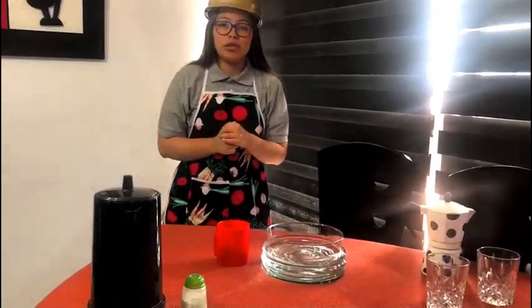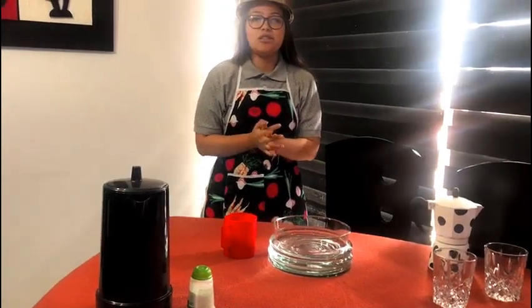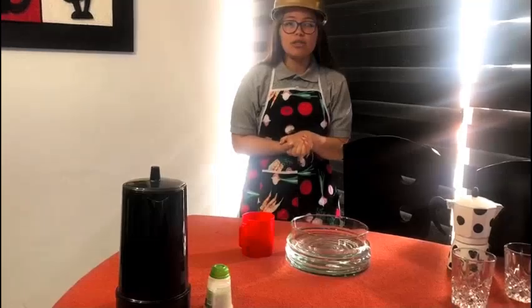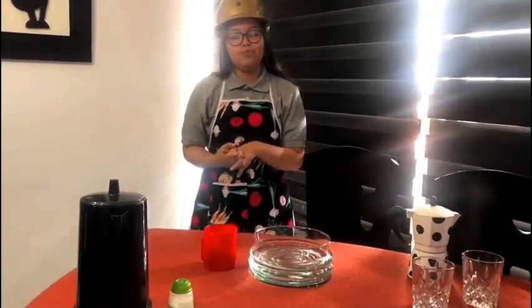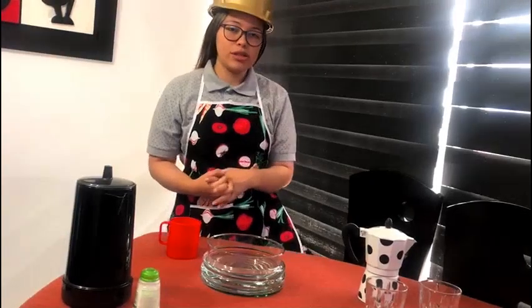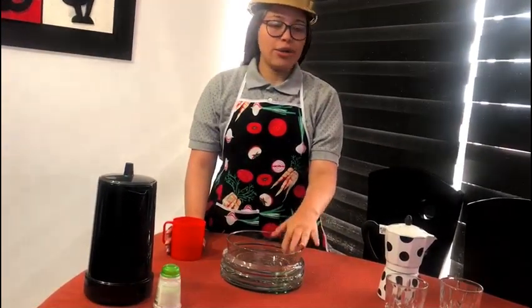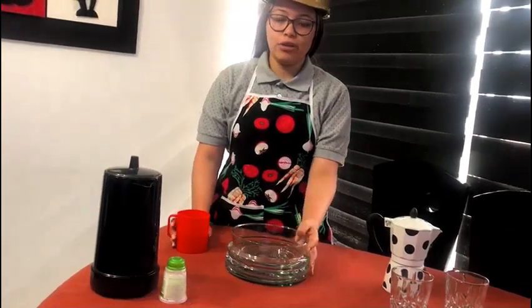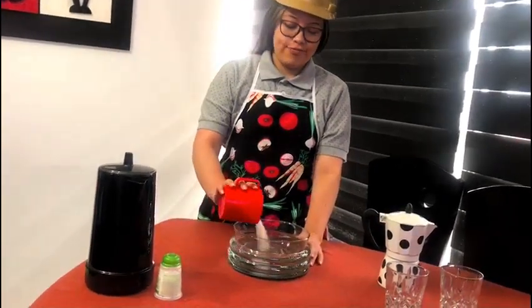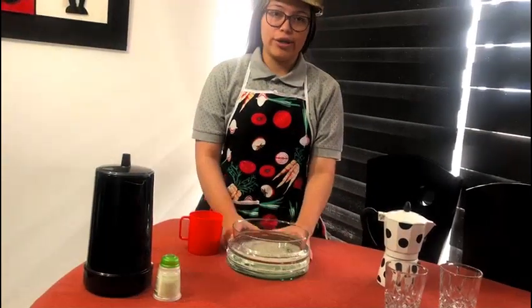The primary sedimentation is a unitary process designed to remove organic suspended solids from the water. Okay, so an example of the sedimentary process is rice with water. And so the rice sediments in the water.